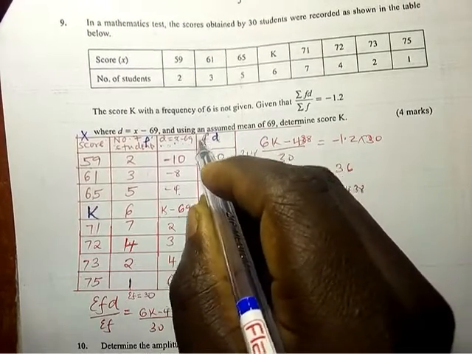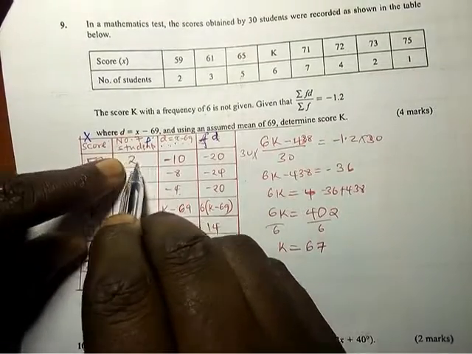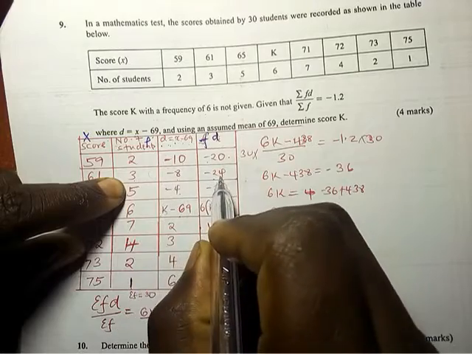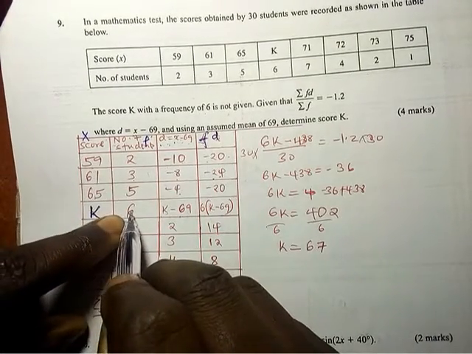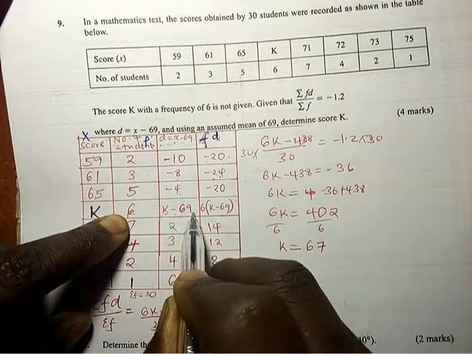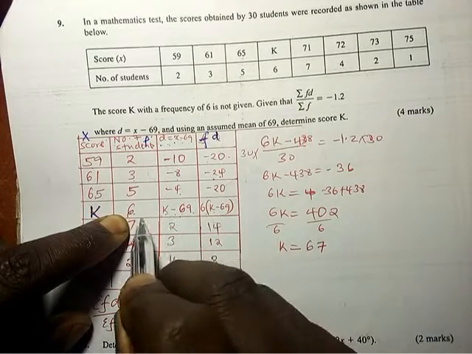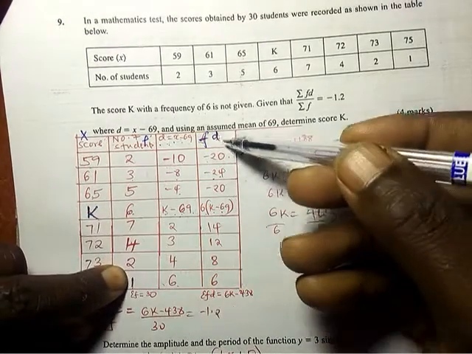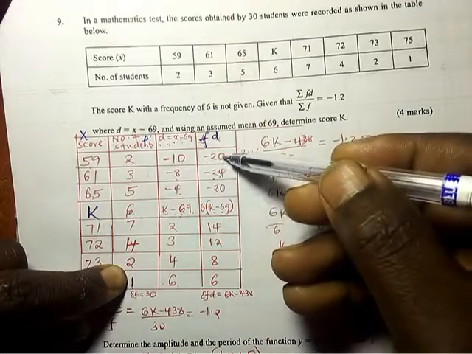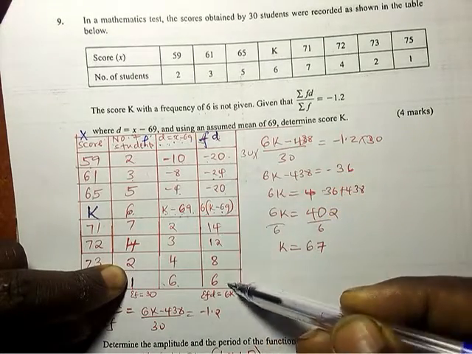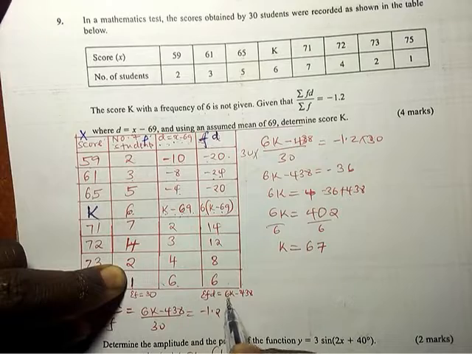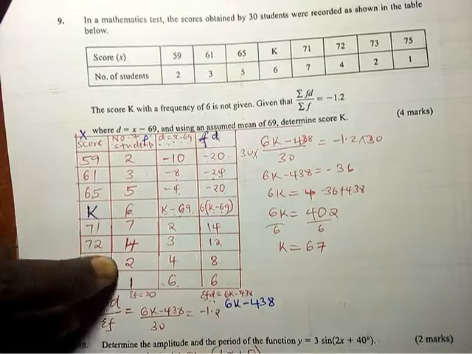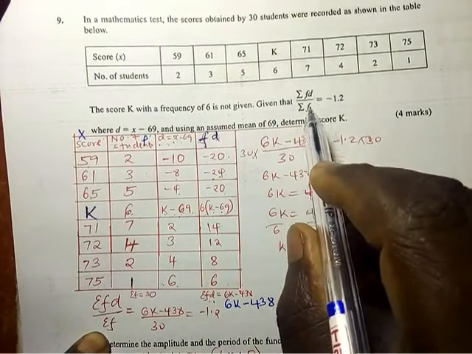F times D, si F 2 times negative 10 is negative 20. 3 times negative 8 is negative 24. So ukifika kwa K utapiga 6 times K minus 69. Itakuwa 6K. Hii times hii itakupea value. Sawa sawa. So ukimaliza hivyo, you are getting the summation of FD. Summation unaongeza hii, unaongeza mpaka hii. So the summation is 6K minus 438. Summation FD. So, but we have been given summation of FD over F is that.